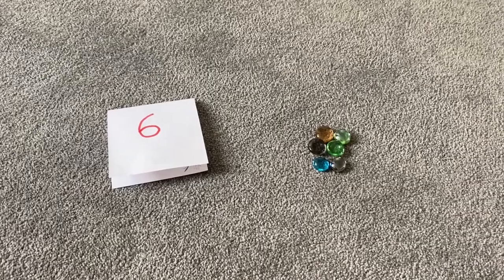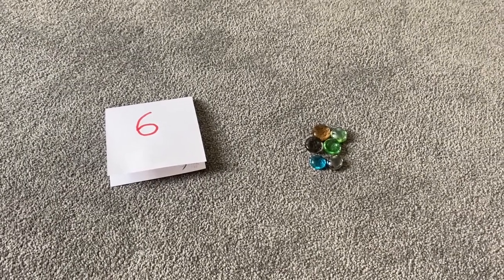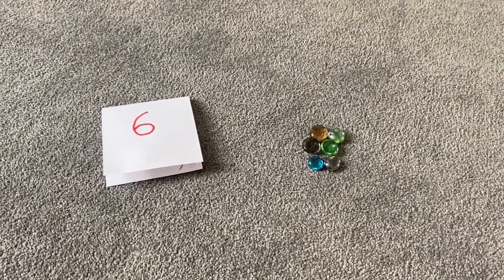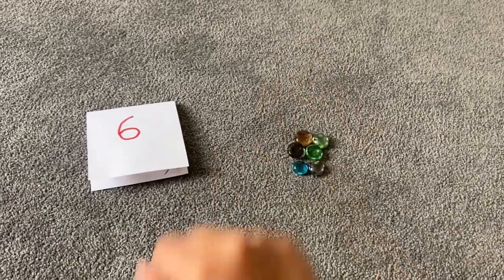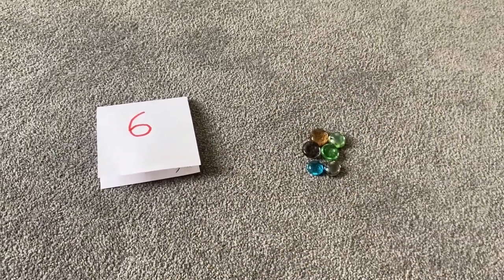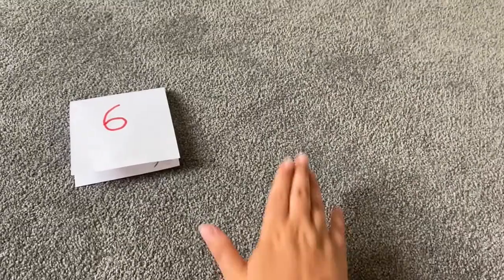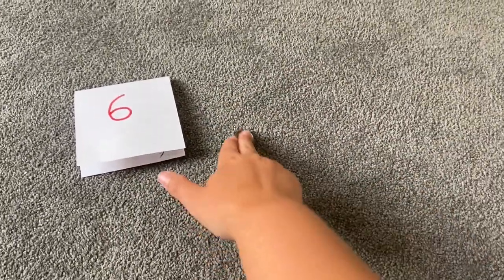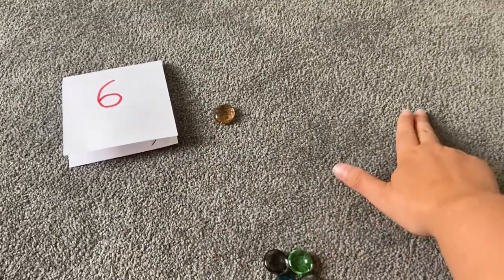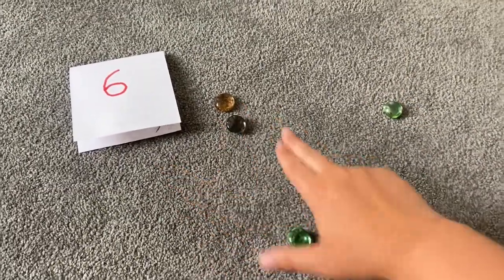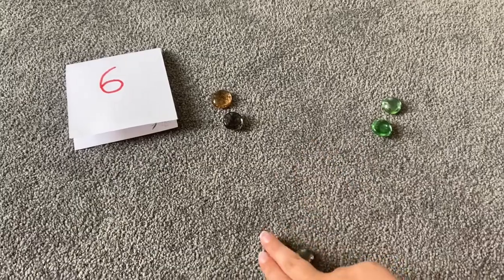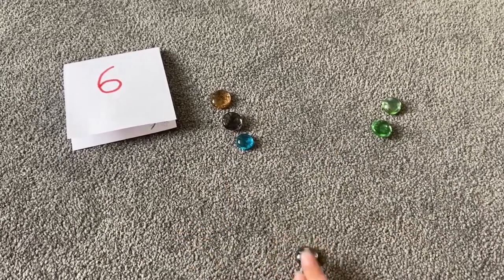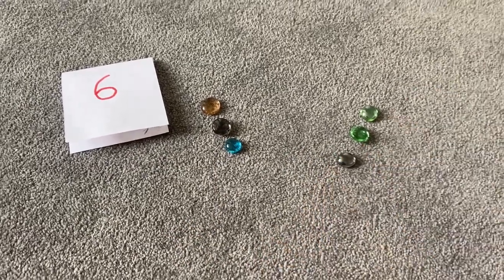So you might remember that at home, you've been doing some sharing. And to find half, we're going to need to share these 6 counters into 2 equal groups. So I'm going to share them out into one group here and one group here, and I'm going to do it until they've all gone. So one for this group, one for this group, one for this group, one for this group, one for this group, and one for this group. And now I've run out of counters.